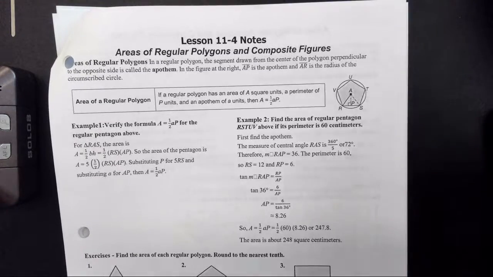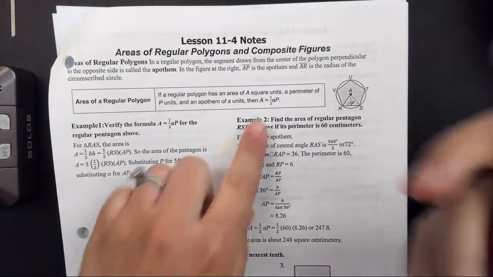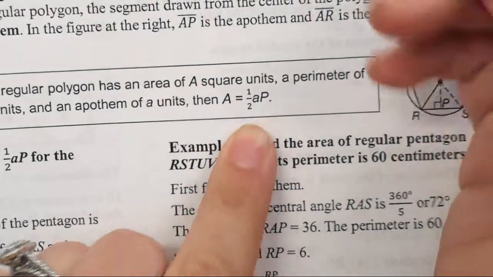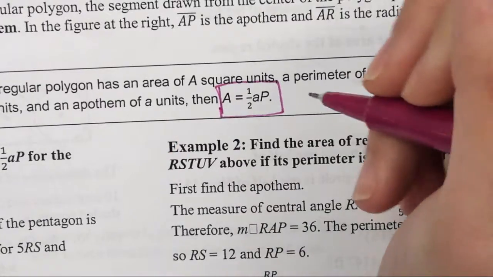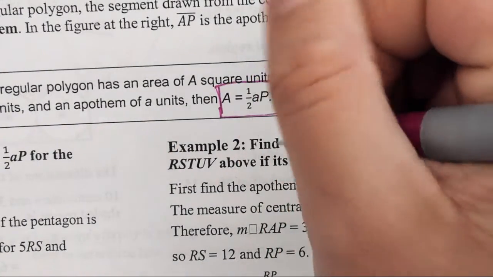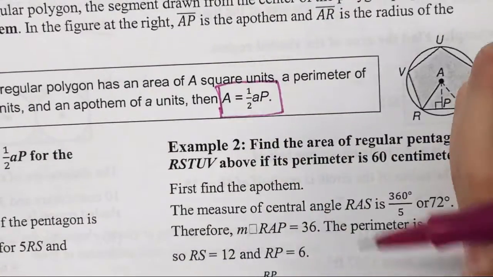You see this formula right here? This is your area formula for any regular polygon: heptagon, hexagon, nonagon, octagon, decagon, whatever. Any of them, that's the formula.